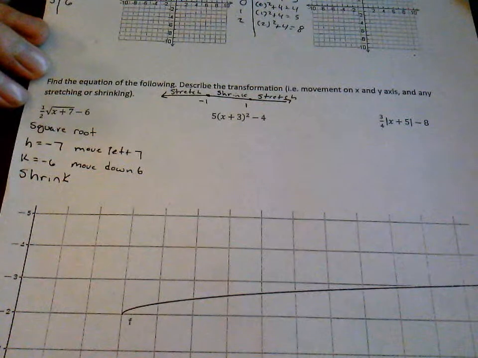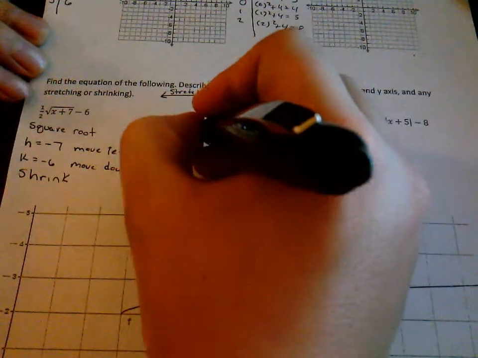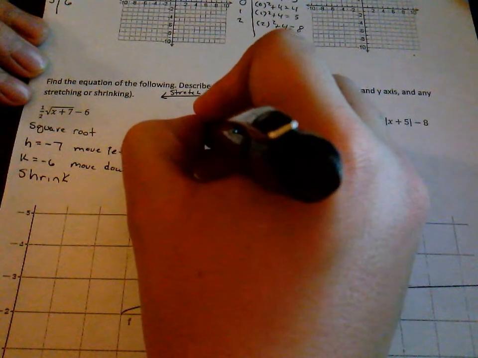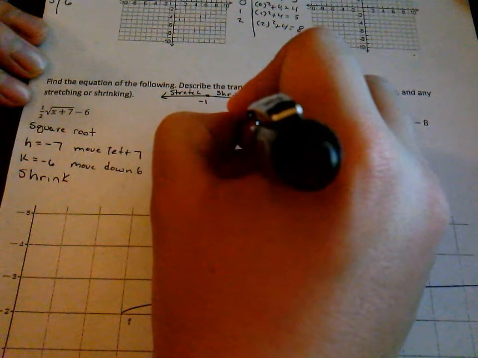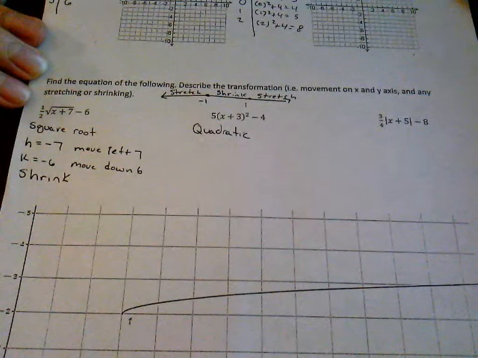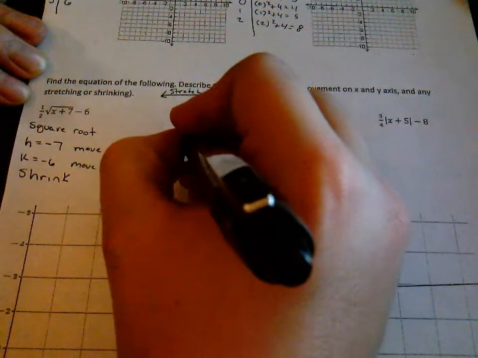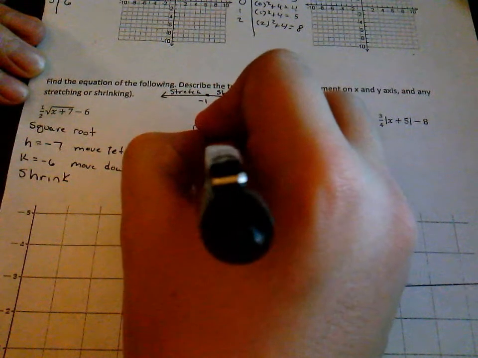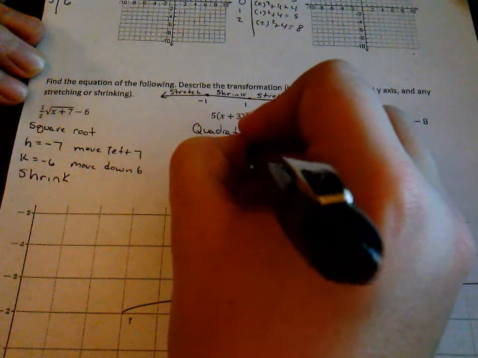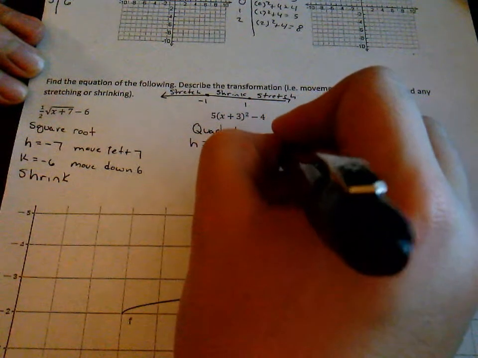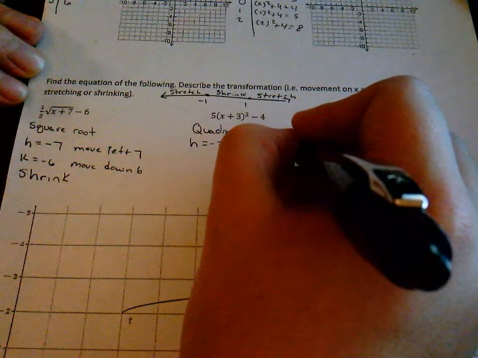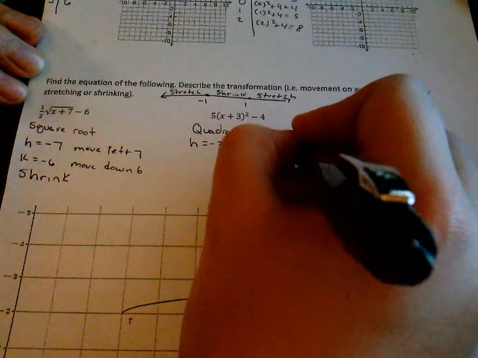The next one. This is a quadratic. The h is -3. So move left 3. K is -4.